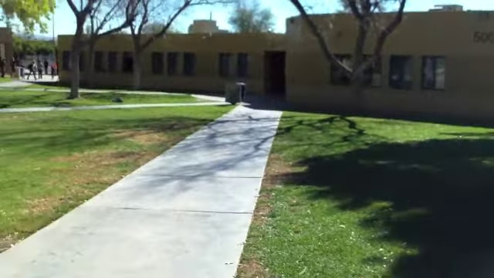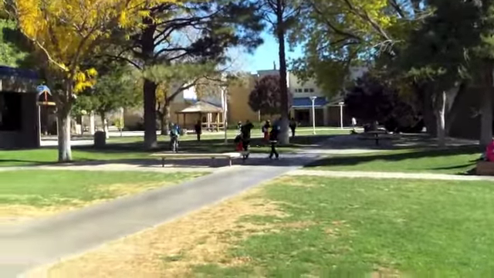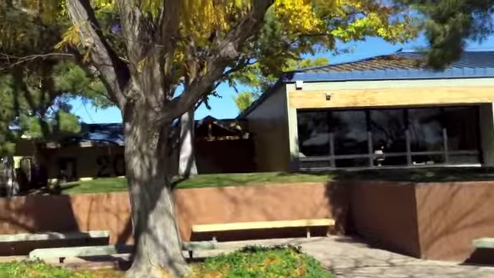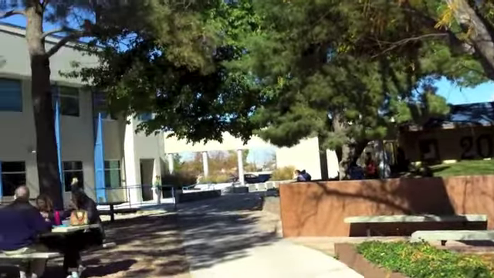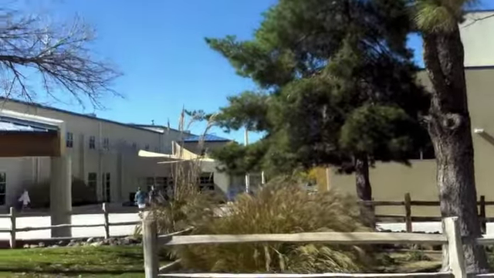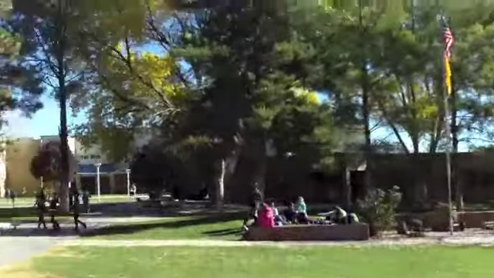Hi everybody, this is my campus. I'm standing in the middle of it right now. We call it the quad, and it's kind of in the middle of all the buildings. And here are some of the buildings. Some of them are hidden, they're a little bit behind. But we have about 600 people that go to the school, and it's also a beautiful day here in Albuquerque, as usual.